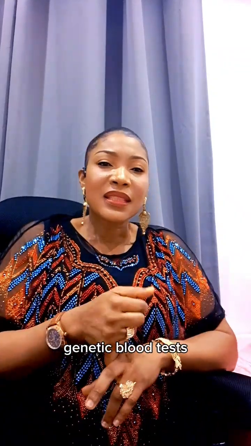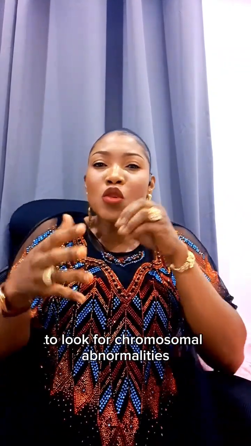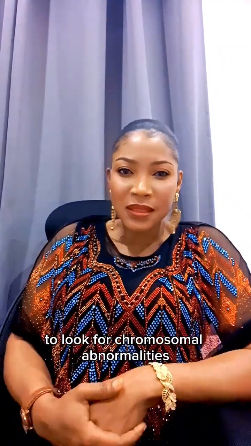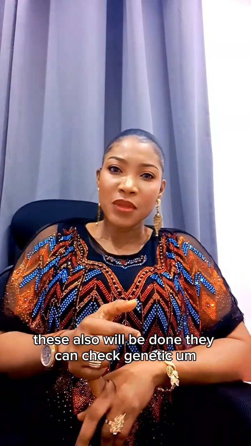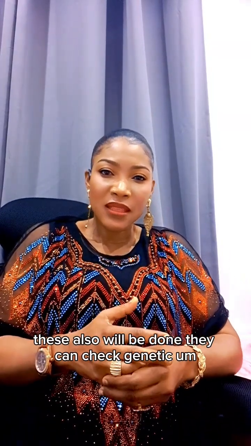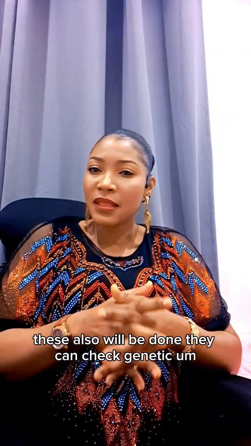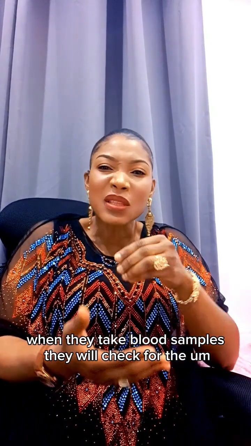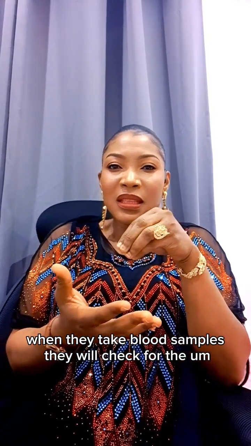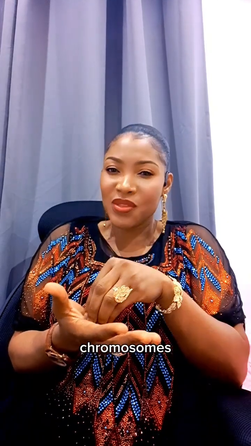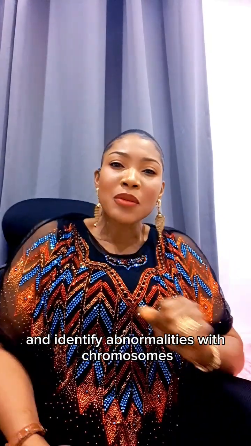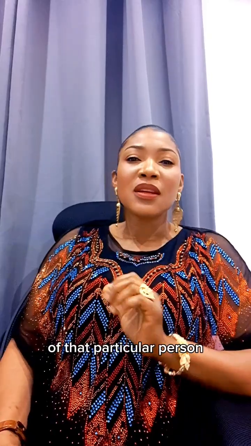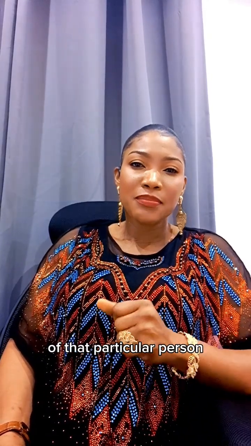Genetic blood tests to look for chromosomal abnormalities. These also will be done. When they take blood samples, they will check for the chromosomes and identify abnormalities with chromosomes of that particular person.